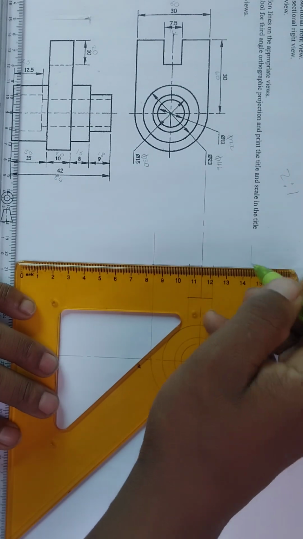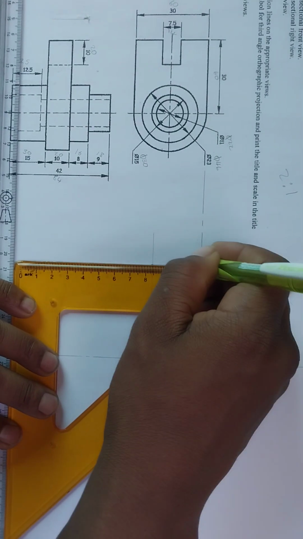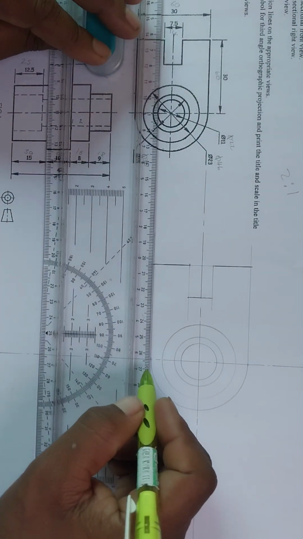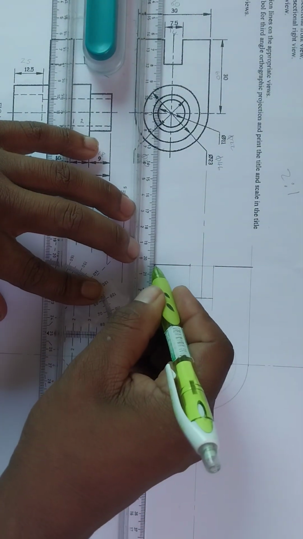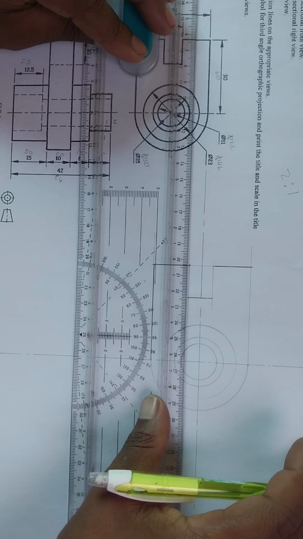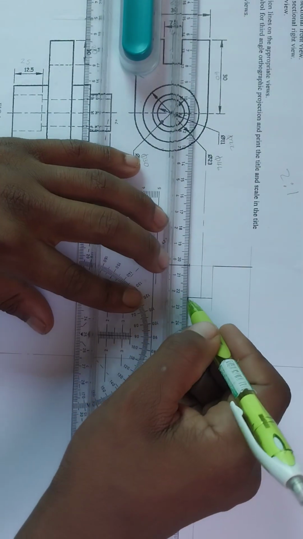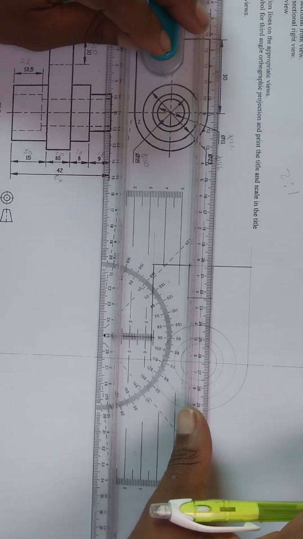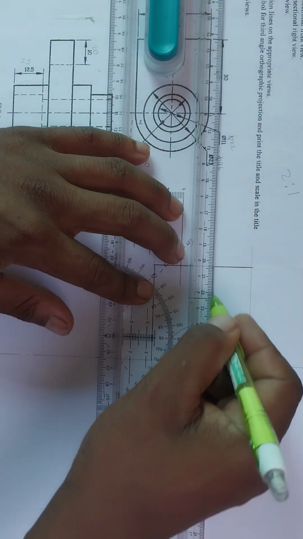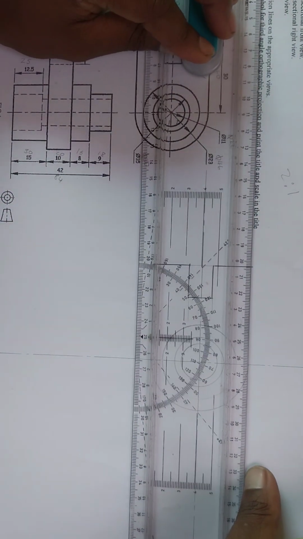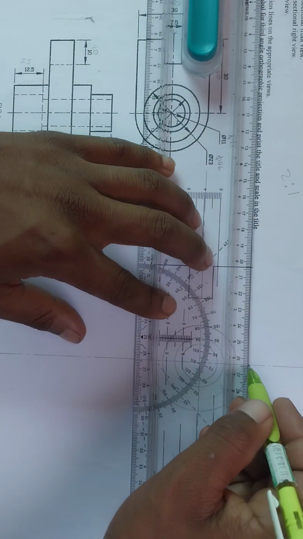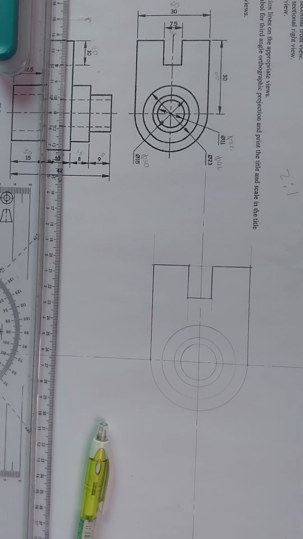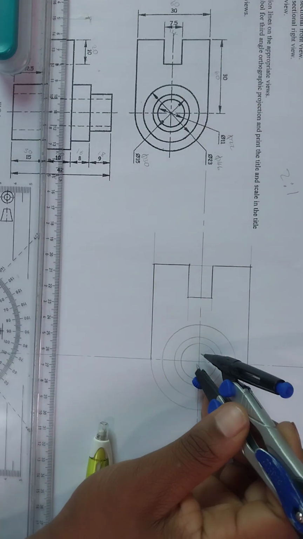You can just make it dark. The axis one, can make them dark.